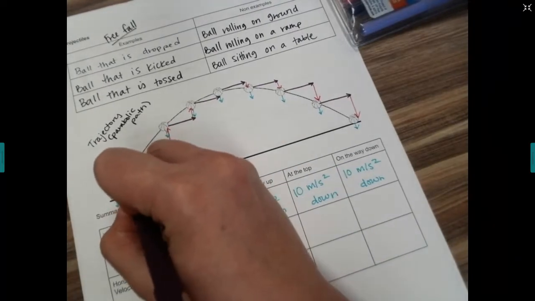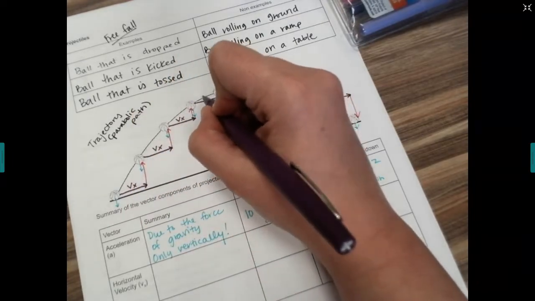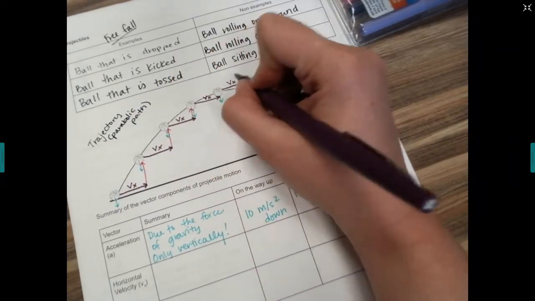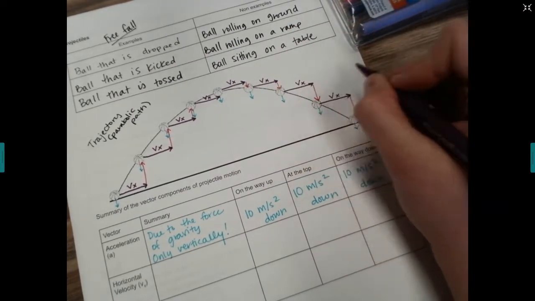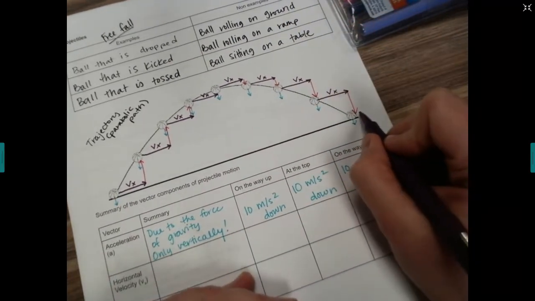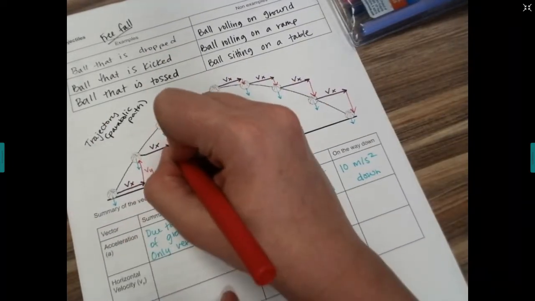So these are my horizontal components of velocity. Okay. And these are my vertical components of velocity.